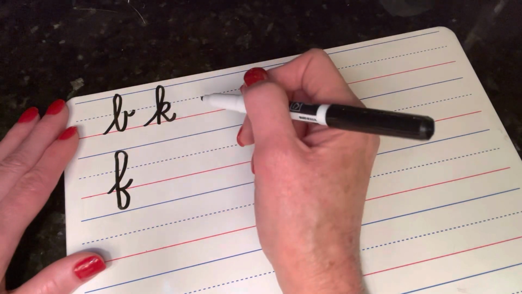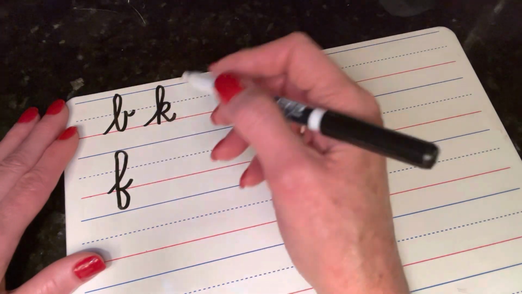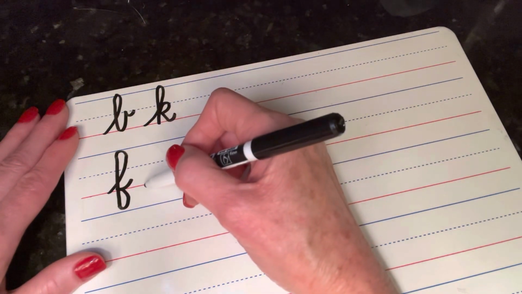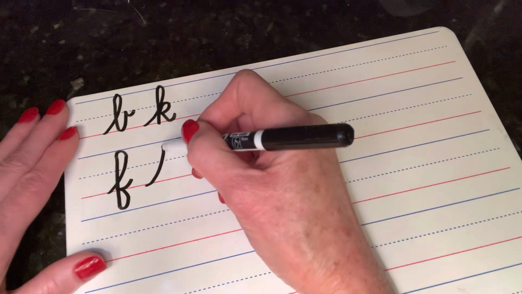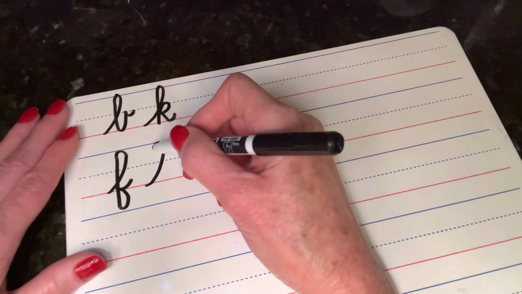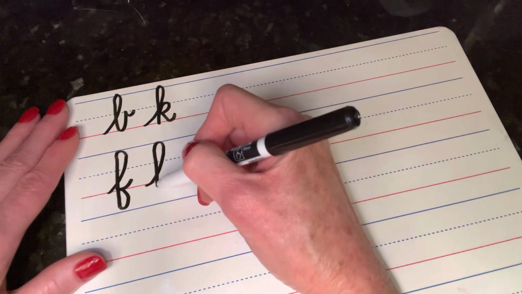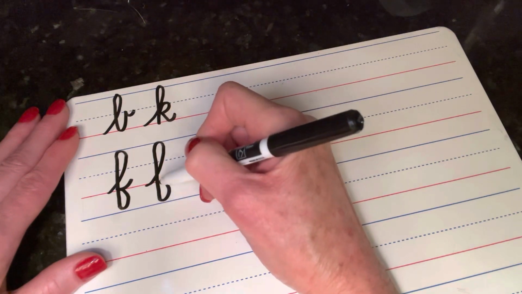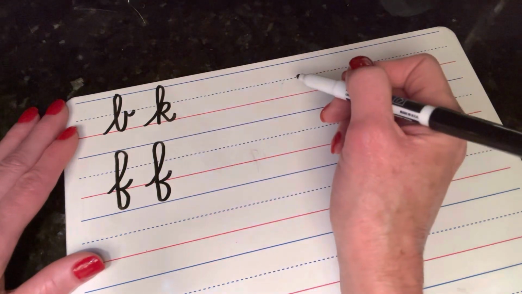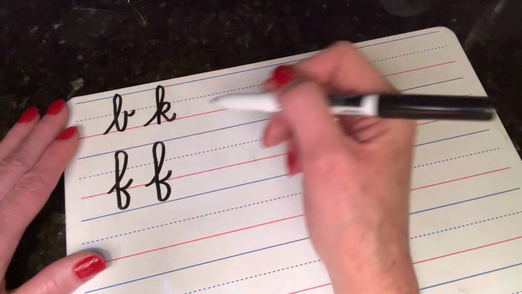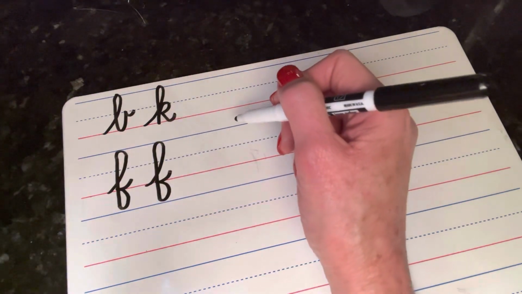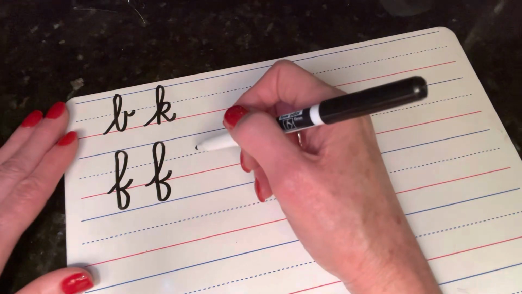Again, you do not cross at the midline, you're going to cross below it. So here we go once again, a little bit wider of a slope, straight back down, forward loop, and an end connector. The skinnier you make your F is always better, so try to make it as skinny as possible.